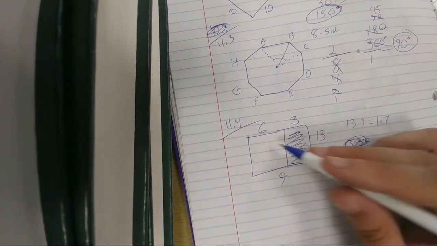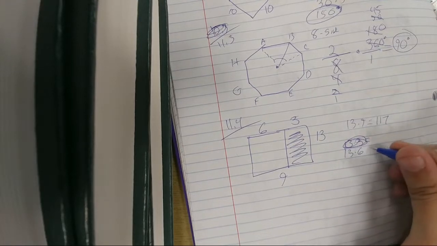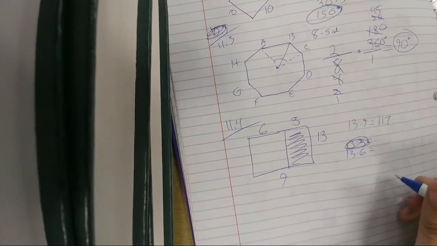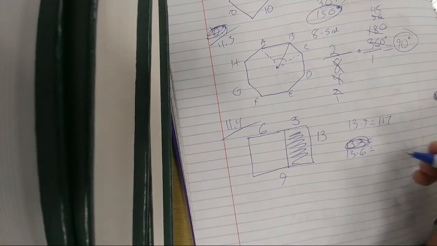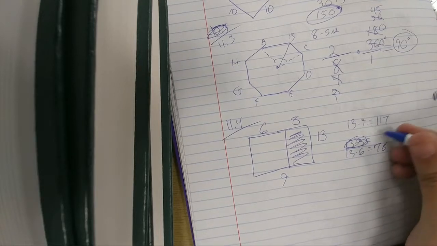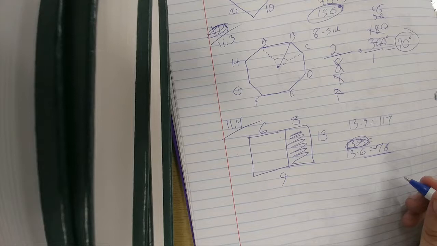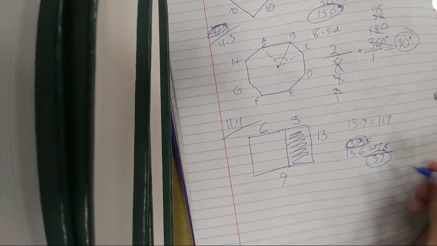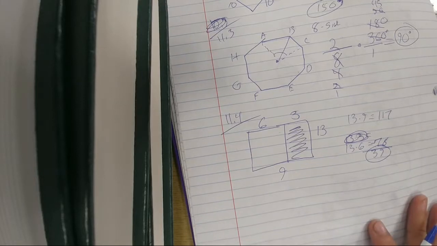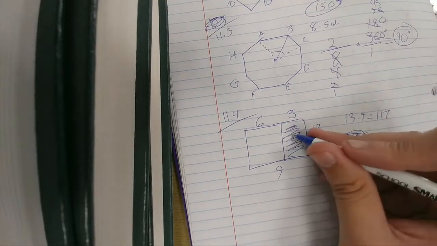So I need to find 13 times 6, which equals 78. And I would subtract the two of them. So 117 minus 78 equals 39. So the shaded area is 39.